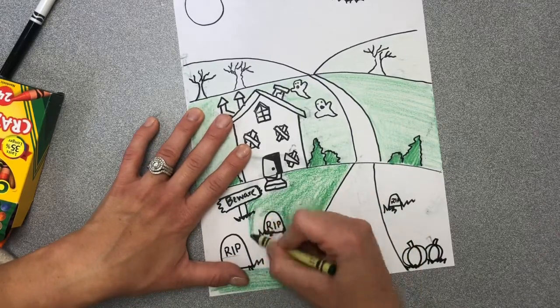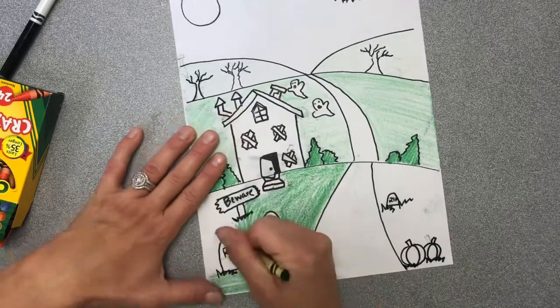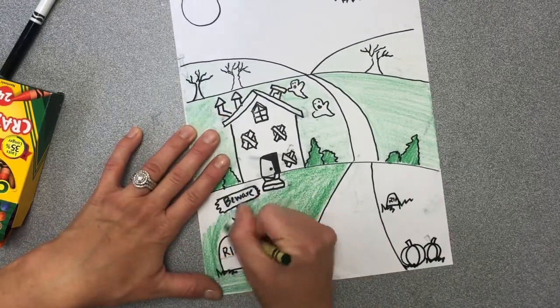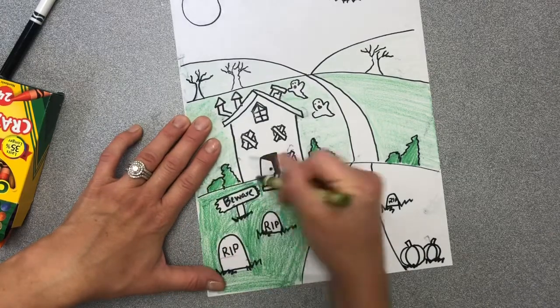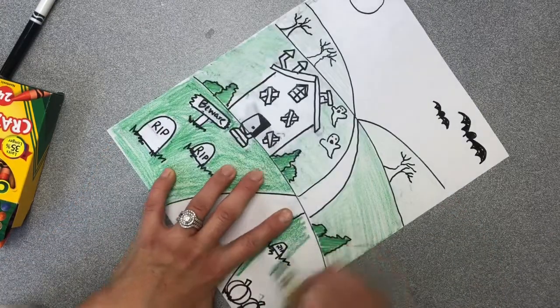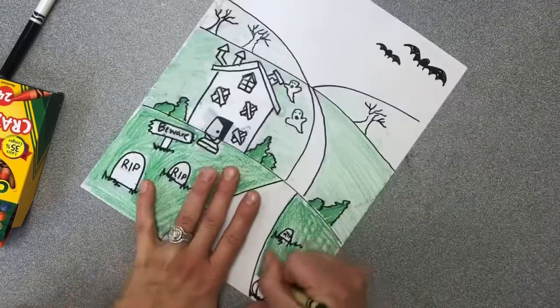I'm going to push down with that crayon and make it look like it's really up close. And again, everything's just playing off that foreground, middle ground, background, building up the foreground, making it really dramatic colors. And then when you get to that middle ground, that's when it starts to fade, and then the background should be super faded. So taking the time to really color the foreground really dark helps enhance your picture.